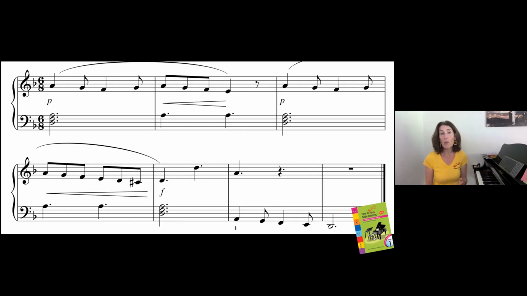Then by the time we get into the next book, which is up to a grade 3 level, we have 3 major keys and 3 minor keys. And this is roughly the standard of sight reading that would be expected at an intermediate level in an assessment. So let's all have a play of this one.